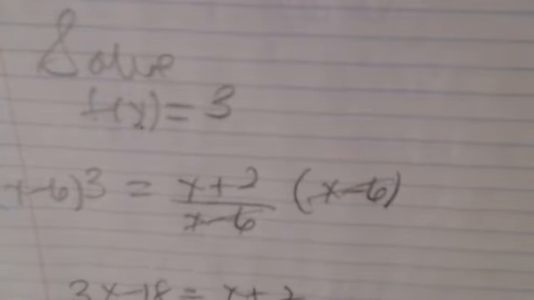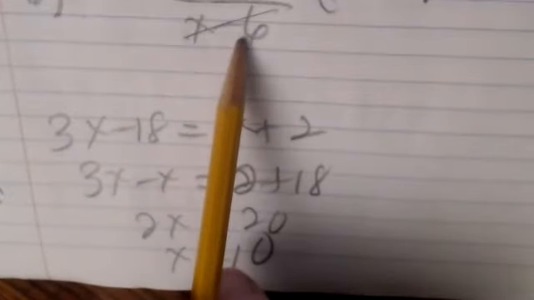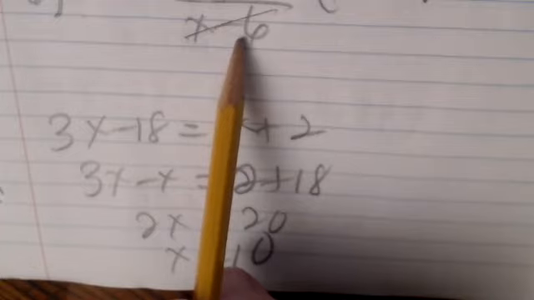This cancels out. So this gives me 3x minus 18 is equal to x plus 2. So I get 3x minus x is 2 plus 18. So I got 2x is 20. So x comes out to be 10. Now, it's that simple. He tells you what the y value is. You end up with the equation with a denominator, and you have to get rid of the denominator.